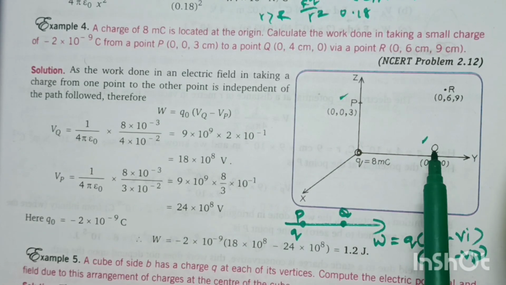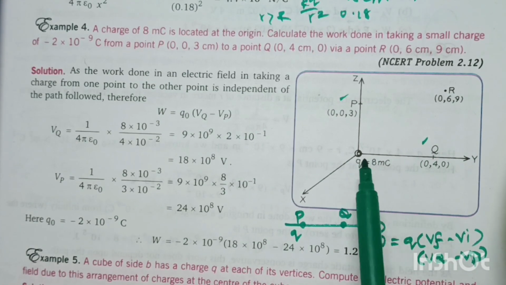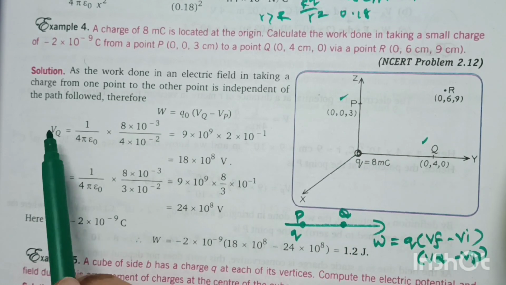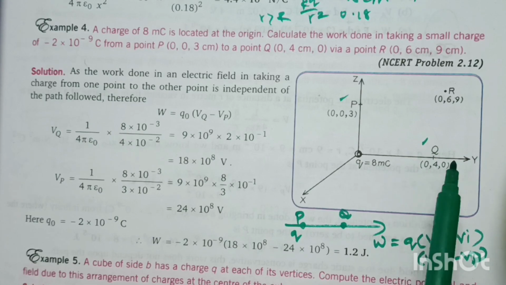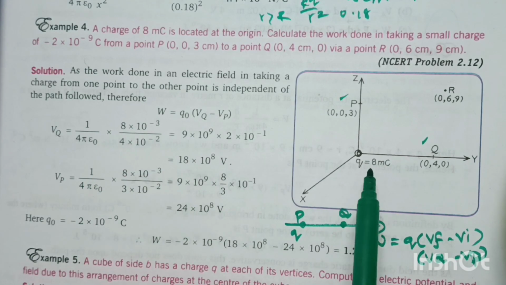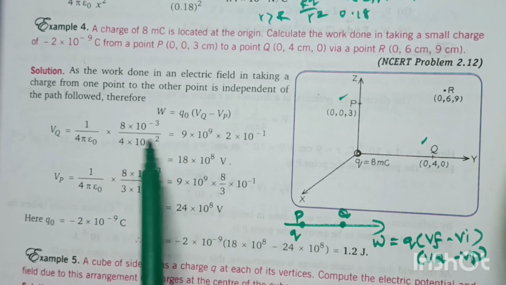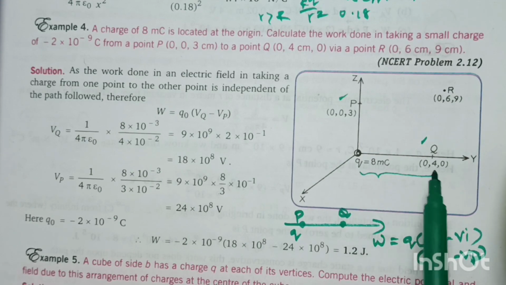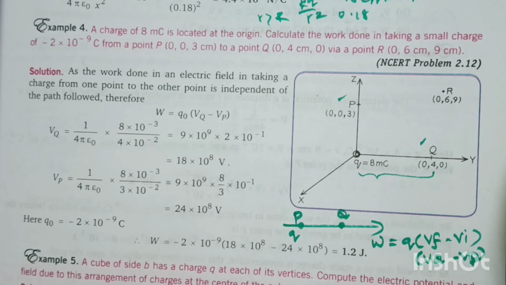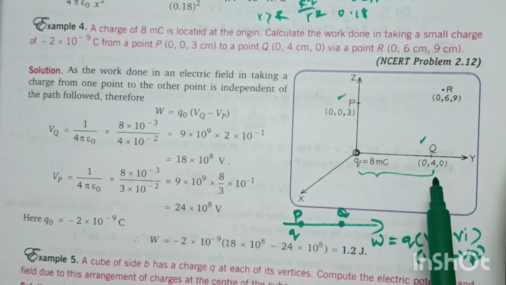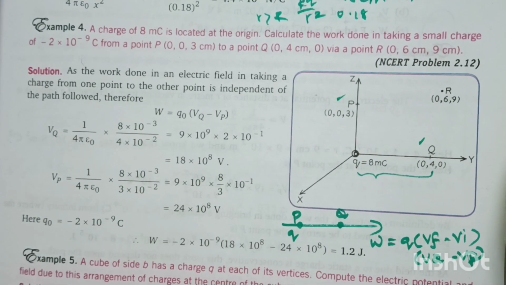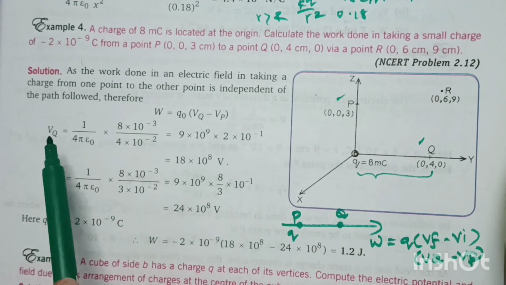So what is the potential at point Q? The potential is because of this charge, so we have to take this charge and find the potential. Now VQ is KQ by R. K is 9 into 10 power 9. Q is 8 into 10 power minus 3. And R is the distance between small q and this capital Q charge. What is that distance? It is 4 centimeters. So it is 4 into 10 power minus 2 meter. So that is the answer for potential at Q.